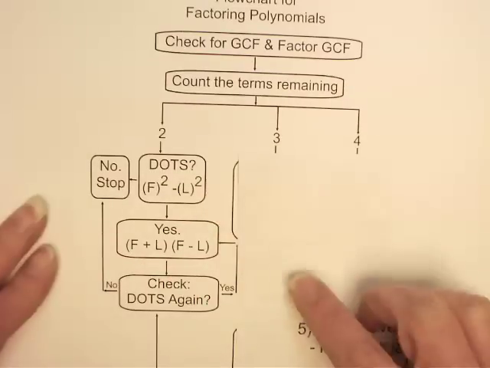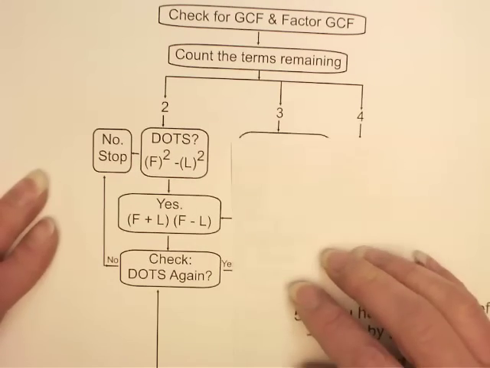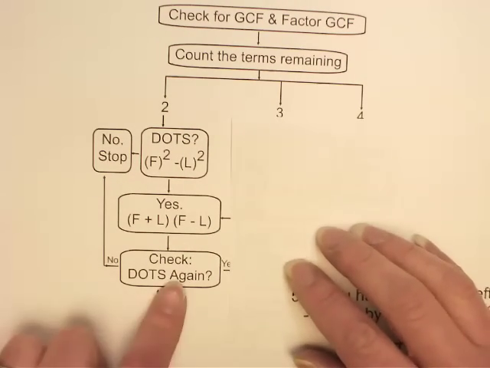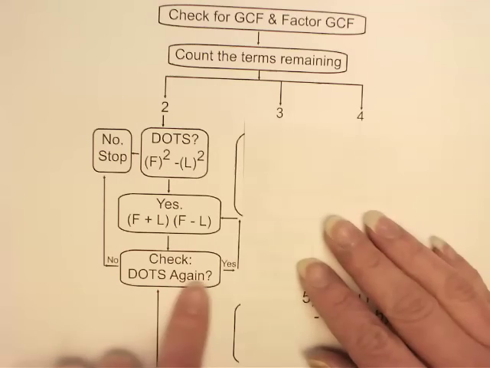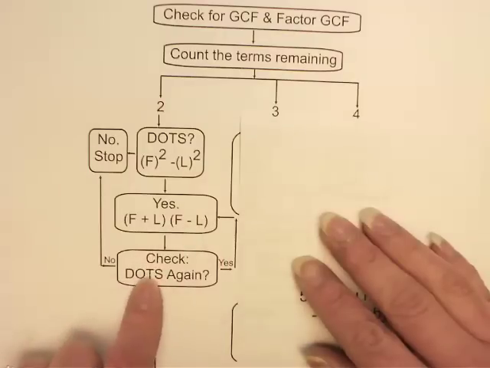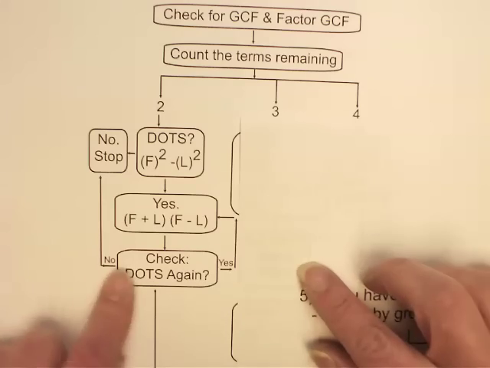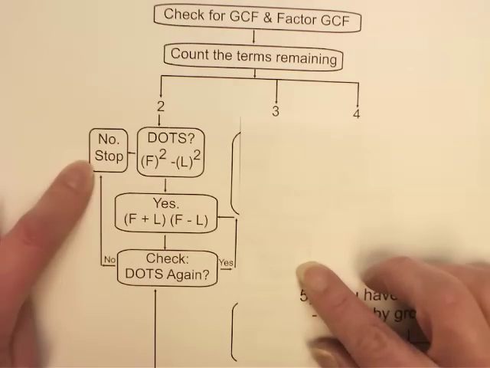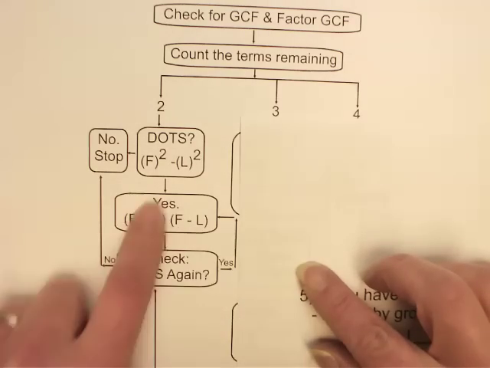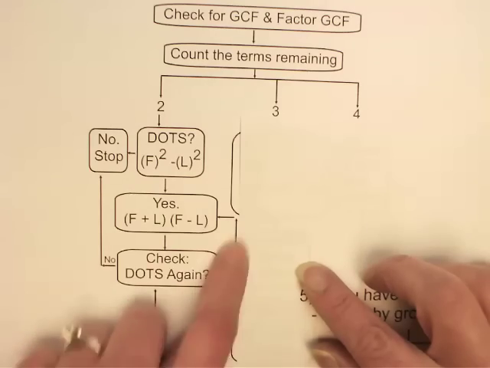First minus last, first plus last. Okay? And always check again. Do you have dots again? If the answer is yes, you have dots again, you must go through the cycle and do it again. Then you're going to check again to see if you have it again. If it happens to be no, then you go this way and you stop. But of course, if it is dots again, you go through it again. So it's kind of like a cycle. You go back and forth like a circle.